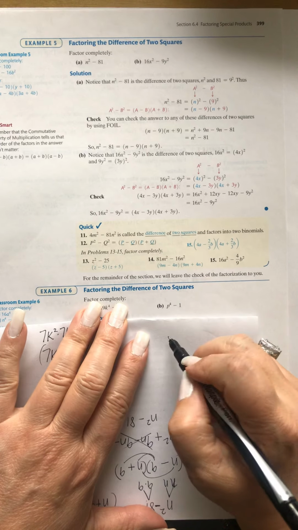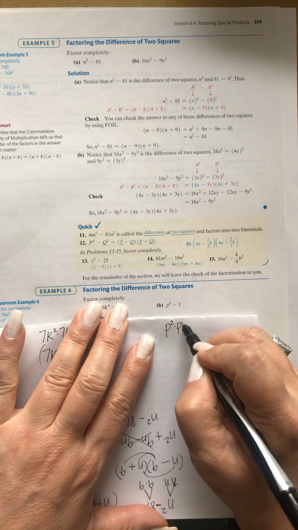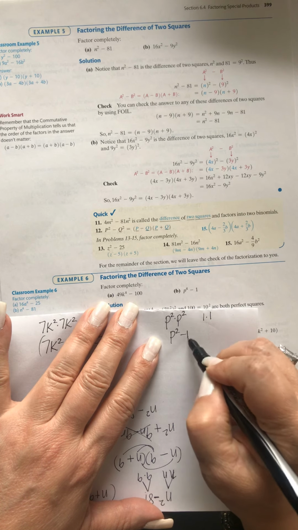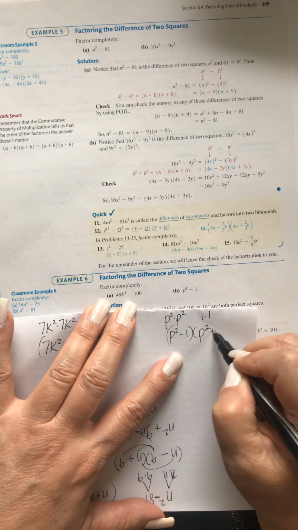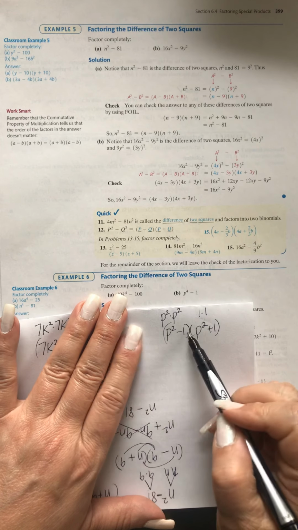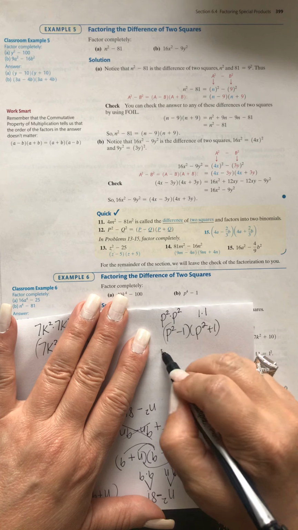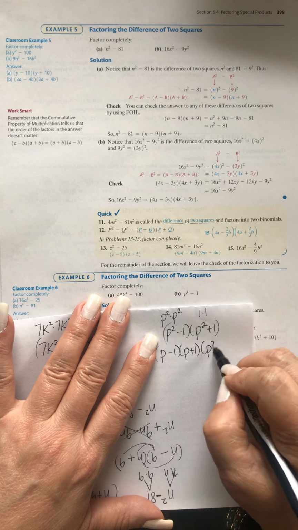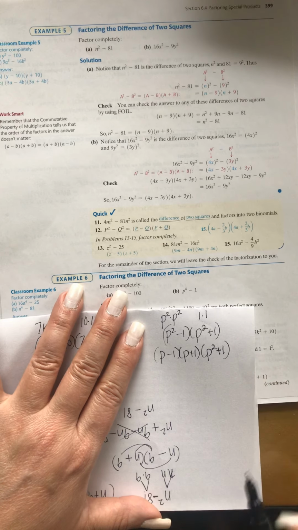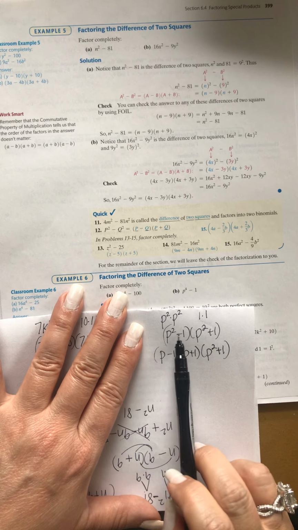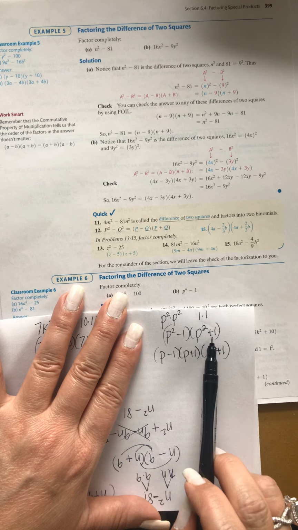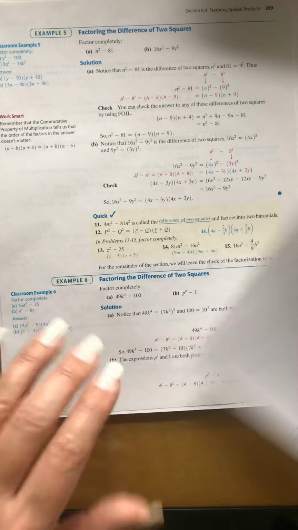Next one, p squared times p squared, and 1 times 1 is 1. So this is p squared minus 1, p squared plus 1. Now you'll notice that this piece can also be broken down into p minus 1, p plus 1. So this is also the difference of two perfect squares. P times p is p squared, 1 times 1 is 1, and you have a negative. Now this one can't be broken down because that's a plus sign. Remember, there has to be a minus sign in between.